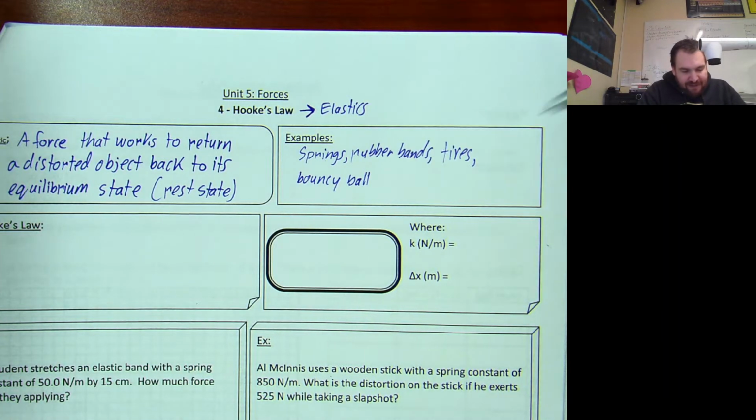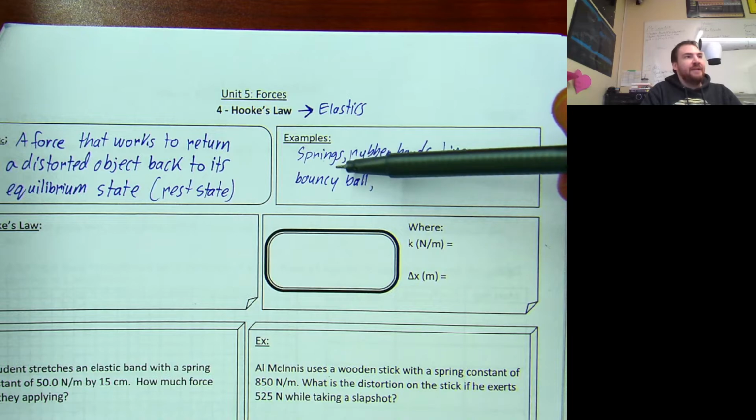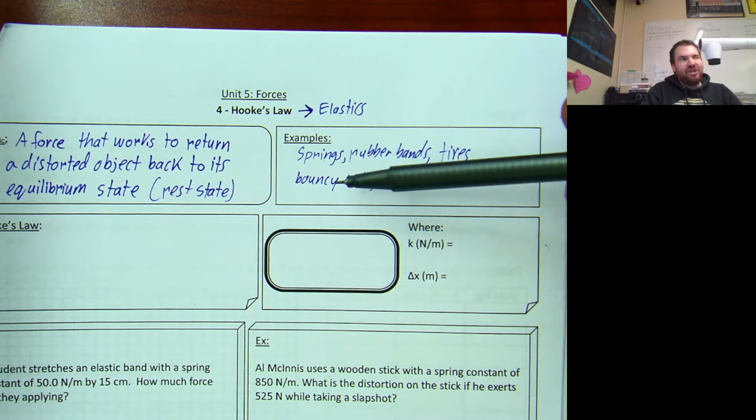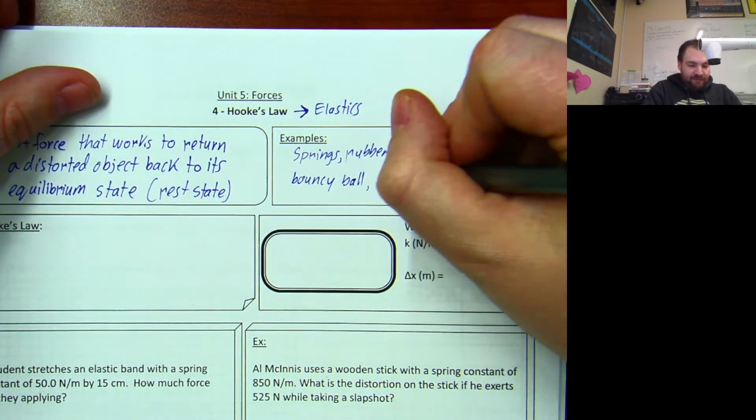So we got springs, rubber bands, tires, bouncy balls. There's a few more things typical in everyday life, and sometimes less every day, but we still see them. If I take a whole bunch of springs and I use a mesh fabric to allow these things to be strapped into a circle, I got a trampoline.